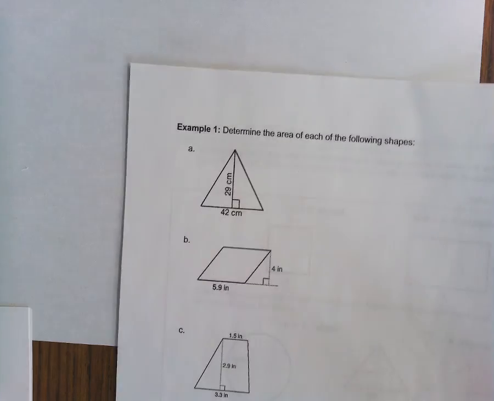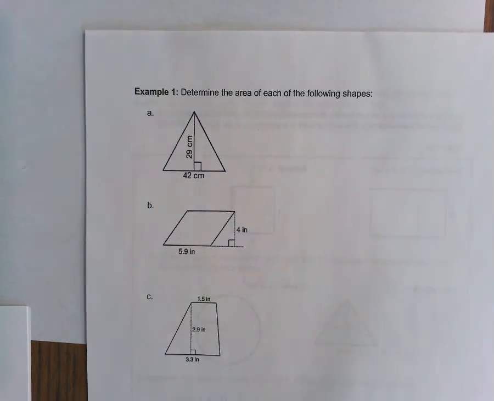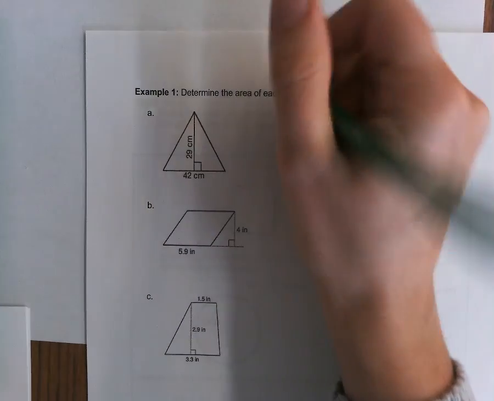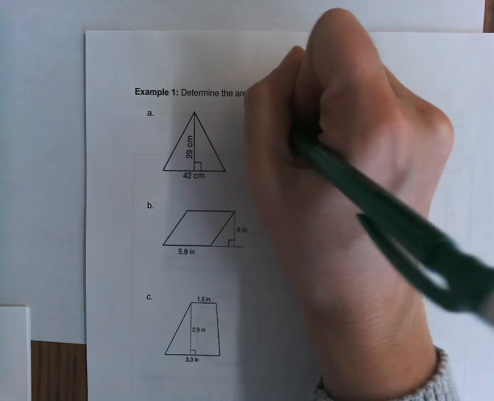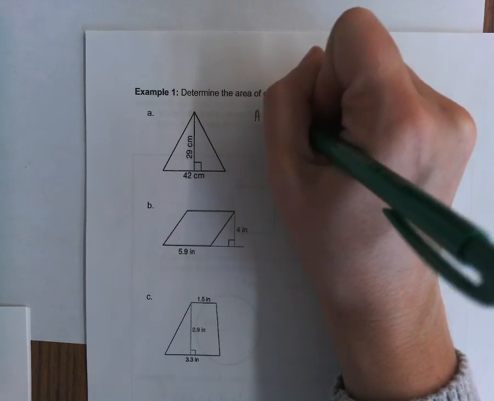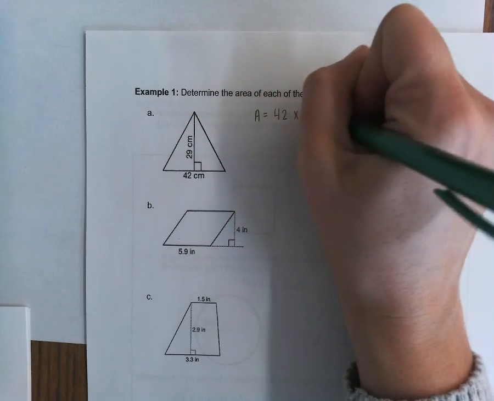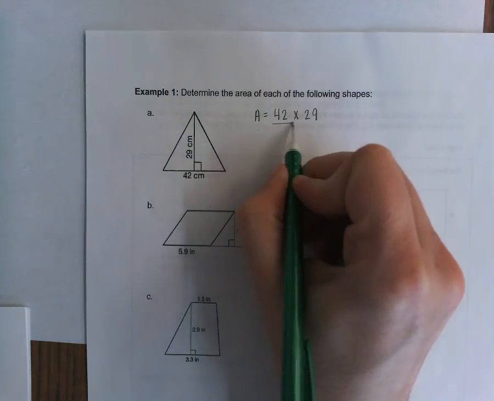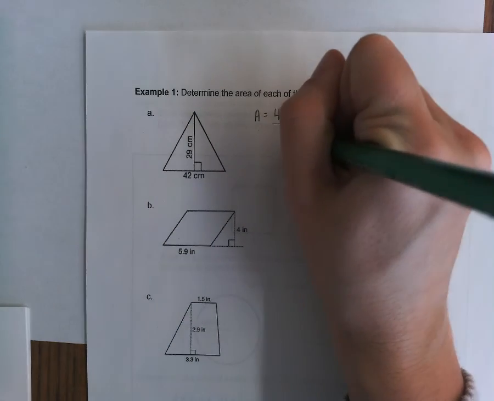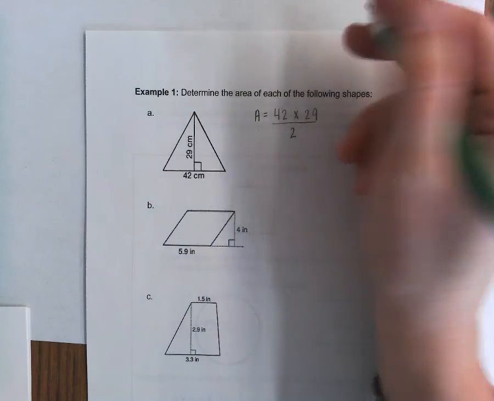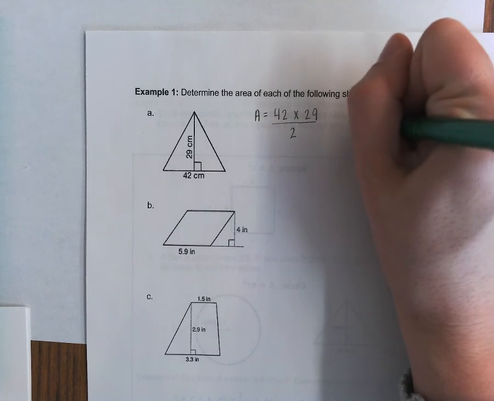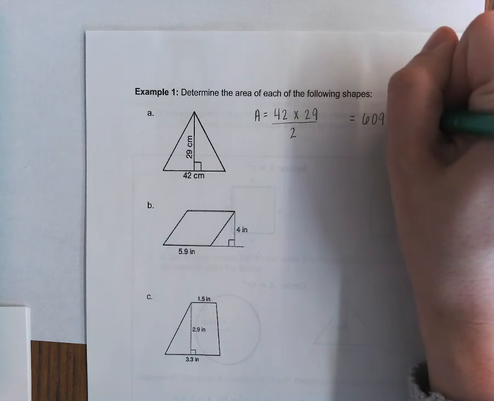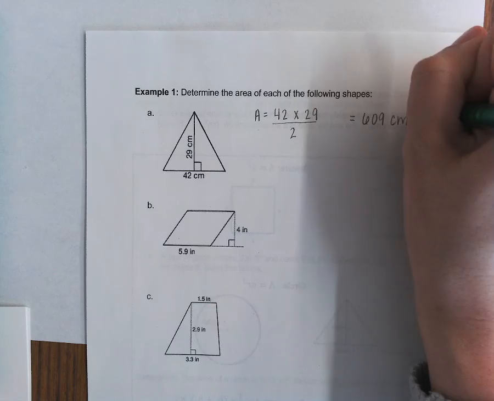The first one we have here is a triangle. So we are going to use base times height divided by 2. So the area will be equal to 42 times 29, and divide that by 2, which gives you an area of 609, and it's centimeters squared.